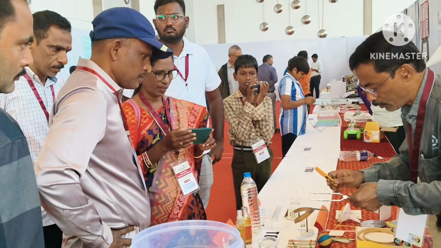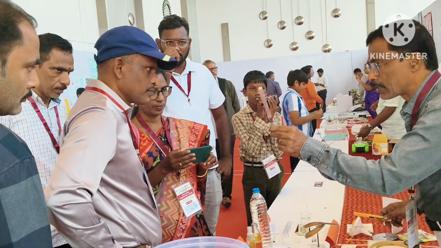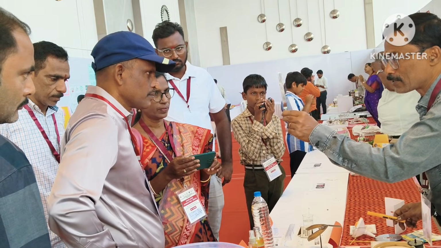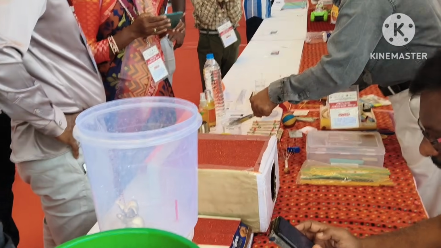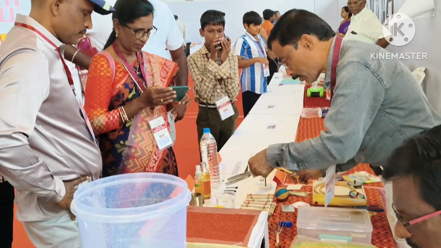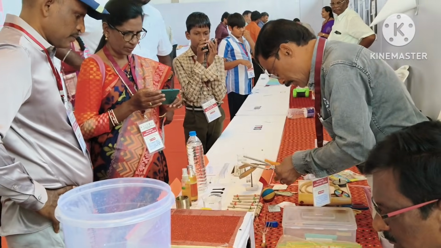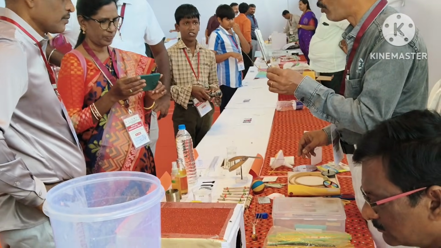Actually, this is a tuning fork. You can hear this sound. Can you see the vibrations? You can't see the vibrations. If you see the vibrations, you see the ripples are formed. But this is a laboratory instrument.